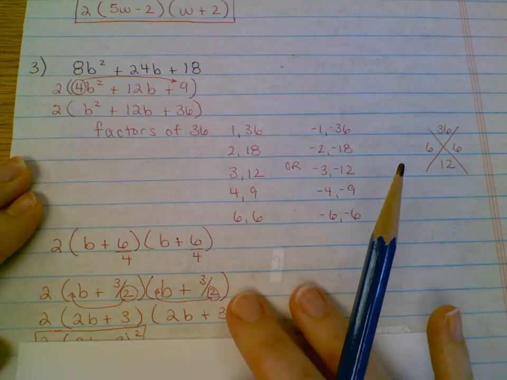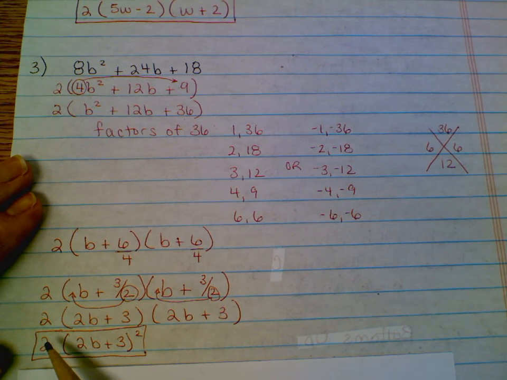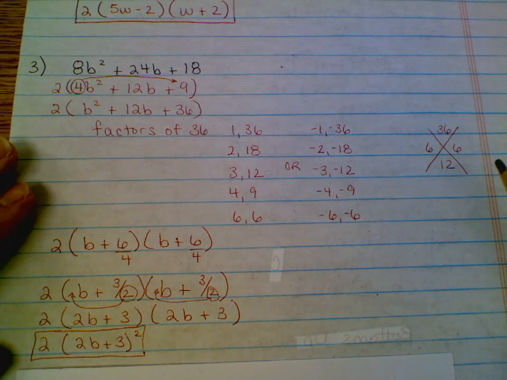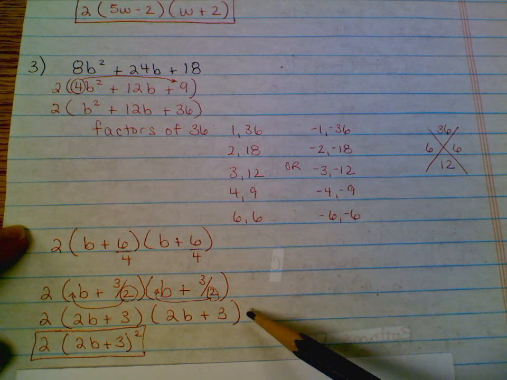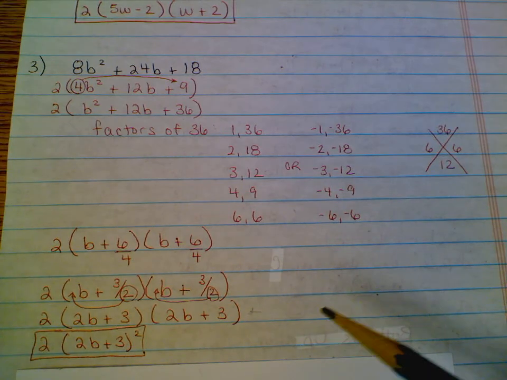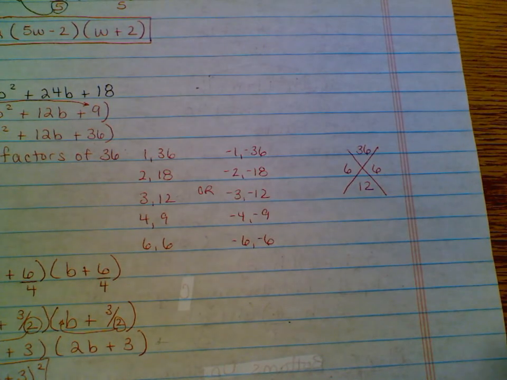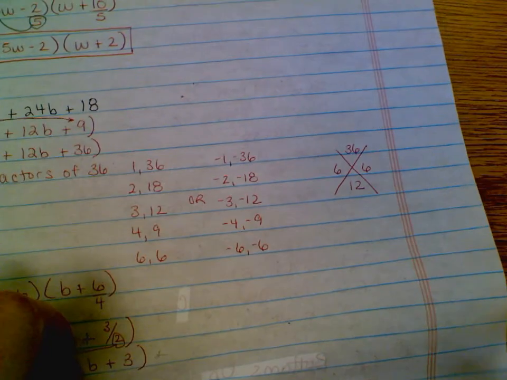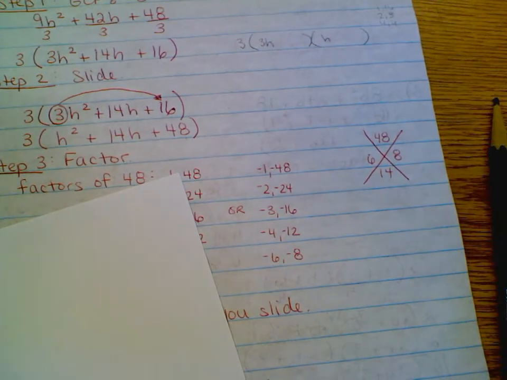Since they are the same, you can take it one step further and condense it down, so that's why I wrote it as the GCF and then 2b plus 3 with an exponent of 2. I am okay with you leaving it as this, but try and challenge yourself and remember to rewrite it since you have 2 of the same. Okay, folks, this one's a little bit more challenging, but you're going to do the process slide, divide, and then bottoms up to try and help you factor some of those that are more challenging. All right, do the rest of the 7 that's on your worksheet.